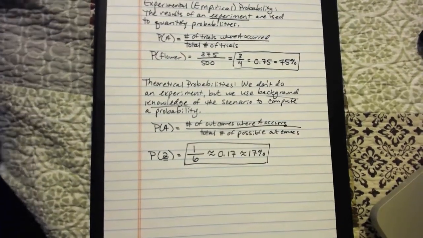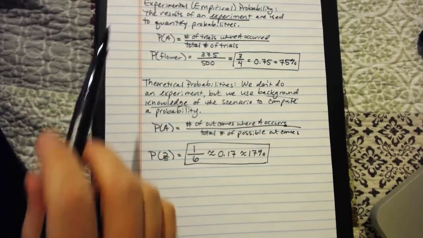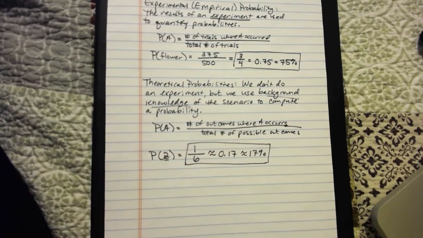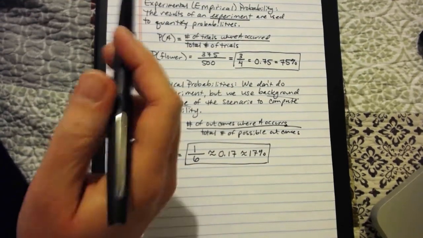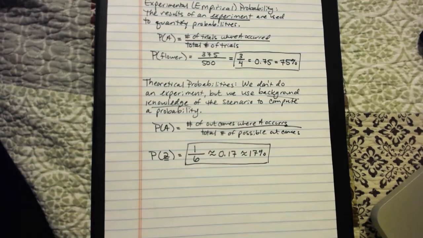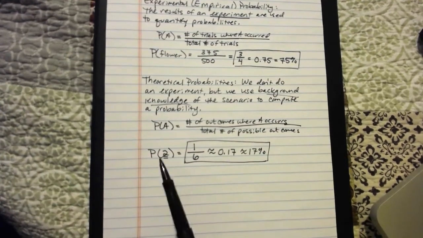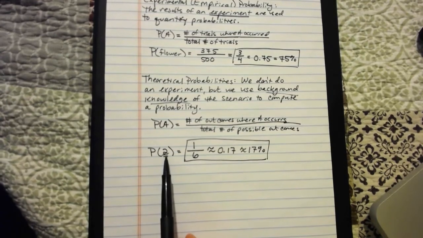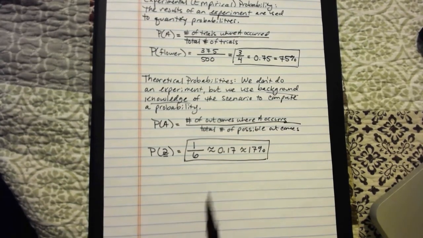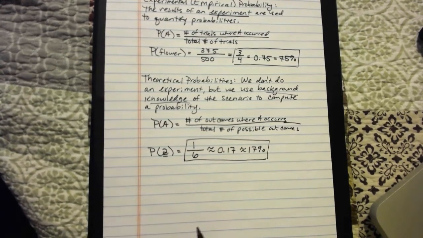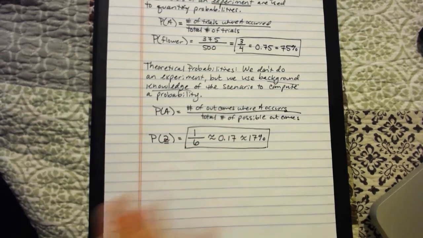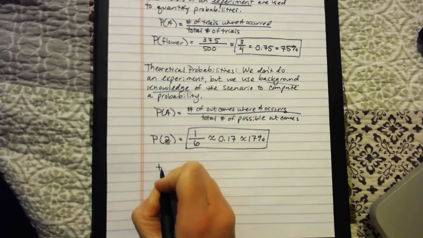Now, ideally, empirical probabilities and theoretical probabilities should agree. They should come up with the same numbers for the same scenario, because there should be only one probability associated, for example, with getting a 2 on a 6-sided die. But if I try to use experimental probability to answer this question, what's the probability of getting a 2 on a 6-sided die?